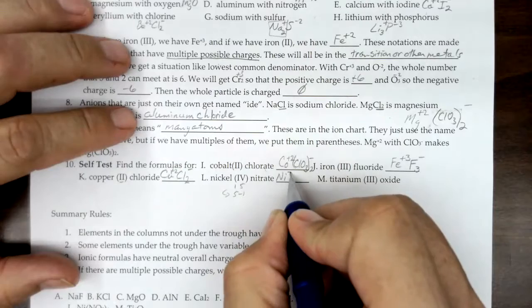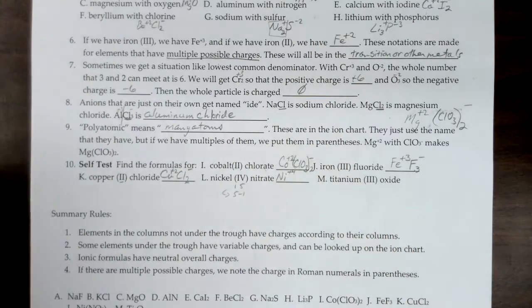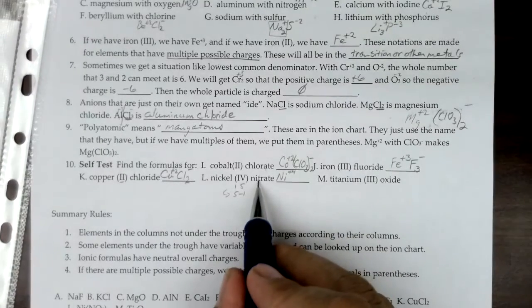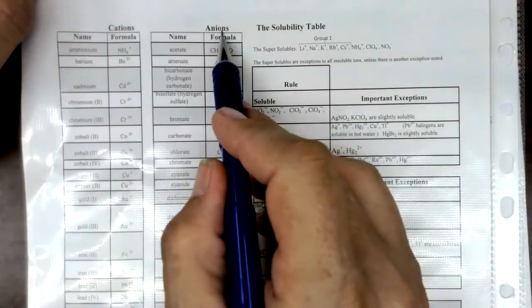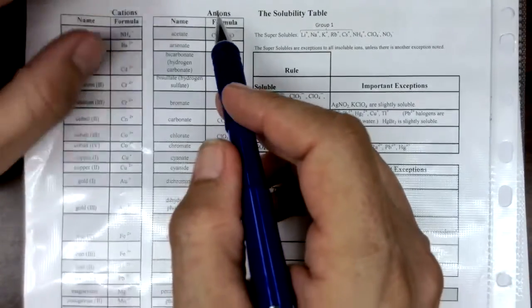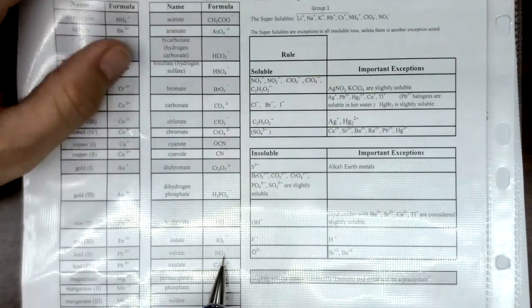But this is nickel plus 4, and then we have nitrate. Well, what's that? Well, eventually you might remember, kind of, but we just look it up. And remember, this is on the right, which means it's the negative side. So we're going to look under the anions, and it's alphabetized. So nitrate is NO3 minus 1.